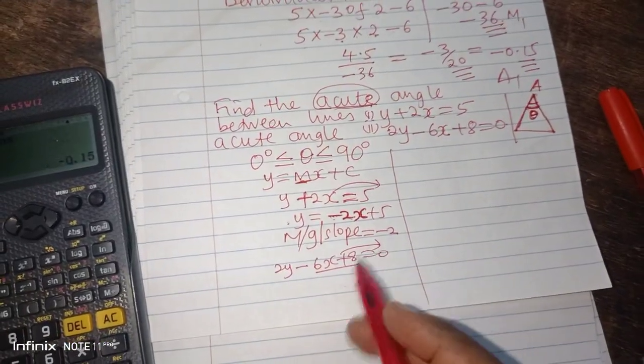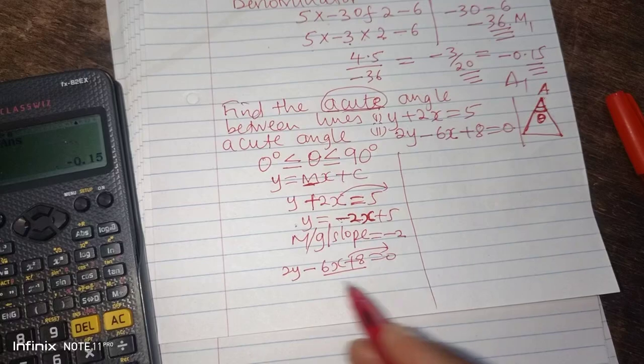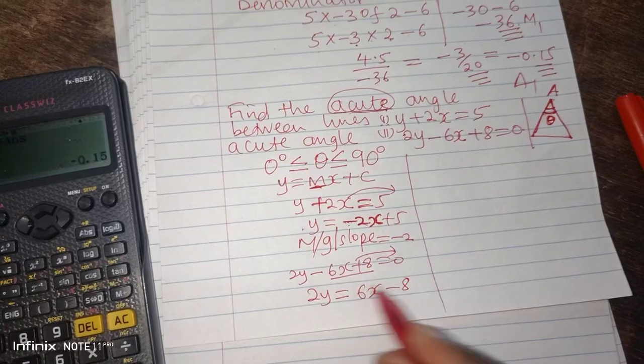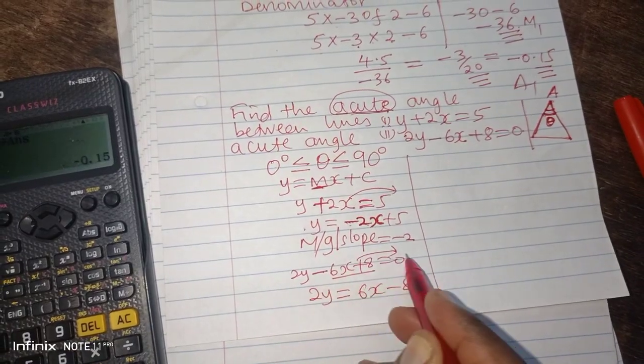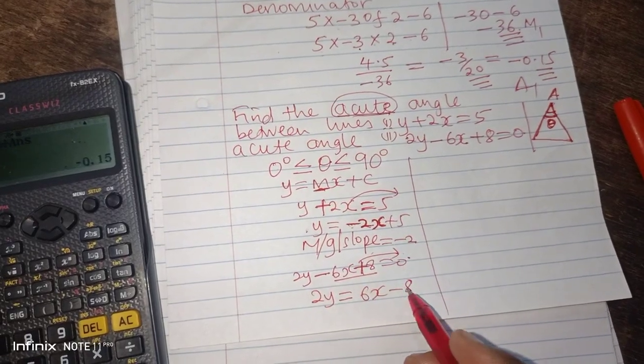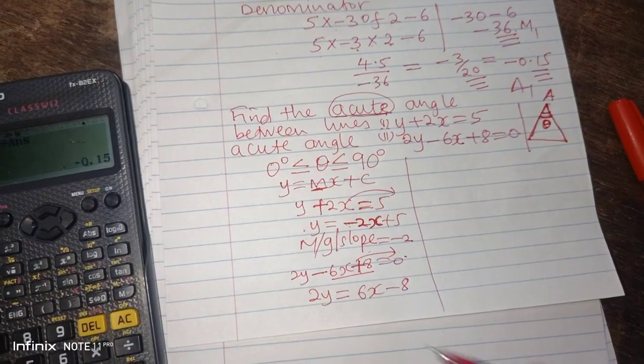I'll now come to the second equation. I'll take all these two on this other side of the equal sign. I'll be able to have 2y is equals to 6x minus 8. Negative 6x becomes positive 6x. Positive 8 becomes negative 8. You can see I've just transferred all of them at once on this other side.